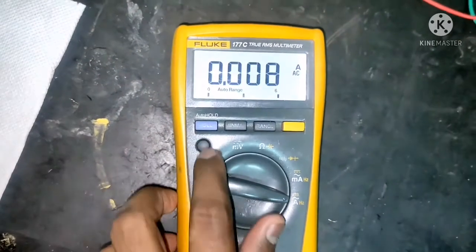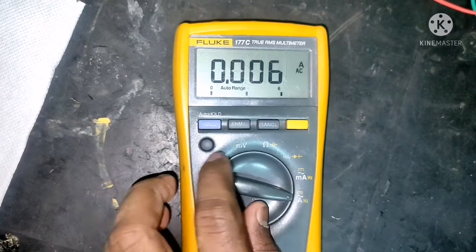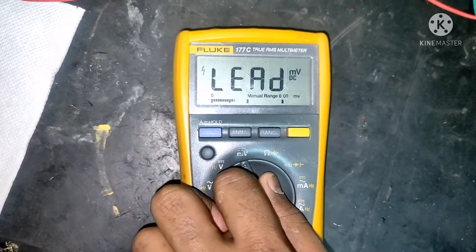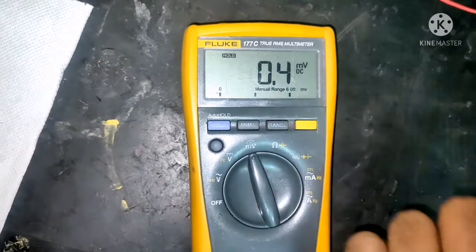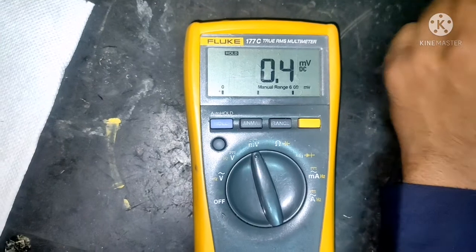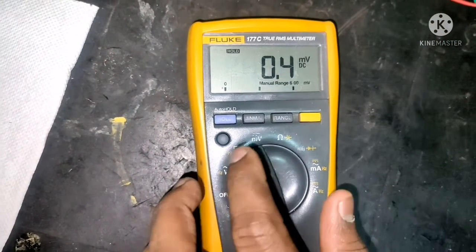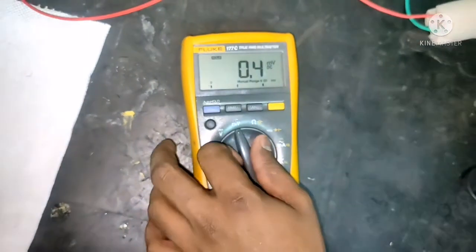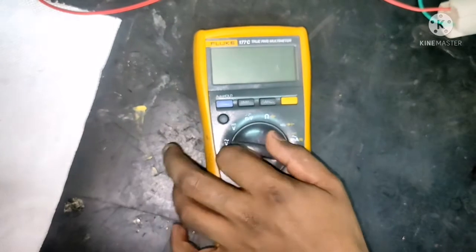So the round button is for light, for getting light on the monitor, and next the blue color button is for hold. So suppose you are taking any value and the value keeps on changing, you just need to press the button so you can hold the value, so that you will find time to take note of that particular value, and if you press the button again, the value will go back.